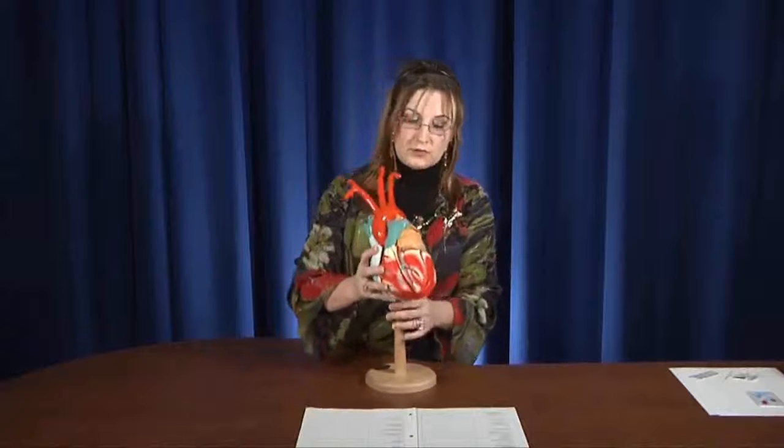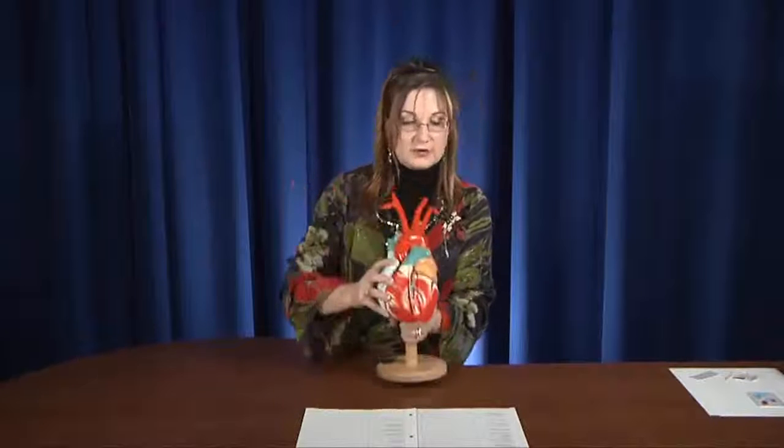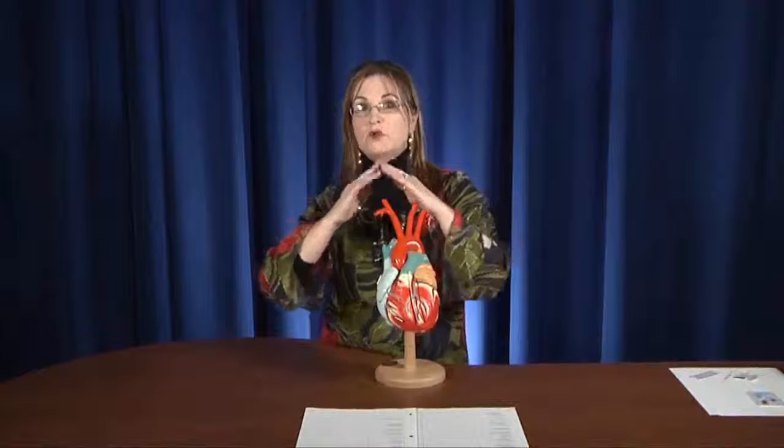All right, so let's get some of the basic terminology out of the way. When you think of apex, if you're looking at the apex of a mountain, you're typically going to be looking at the pointed upper portion. Okay, so apex typically is the top. And the base of something is usually at the bottom. Well, forget all of that when you're thinking about the heart. We do things differently in anatomy, but you figured that out already, right?